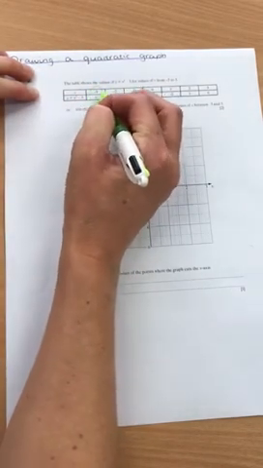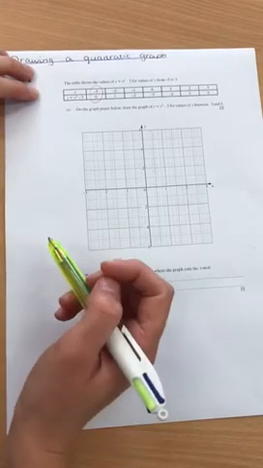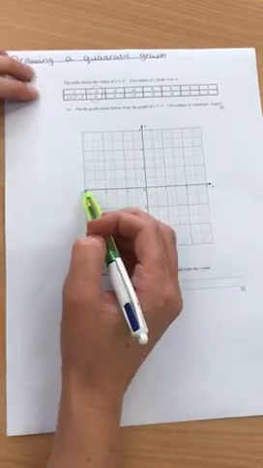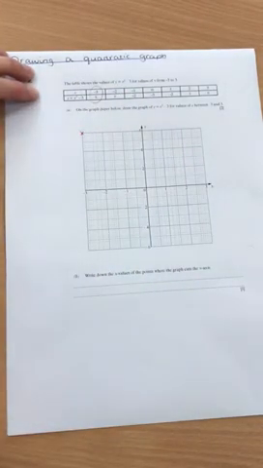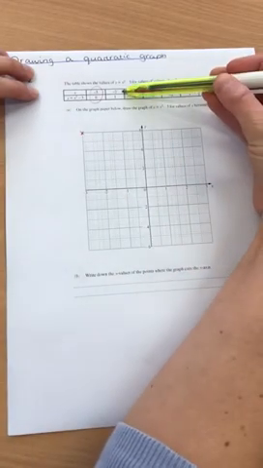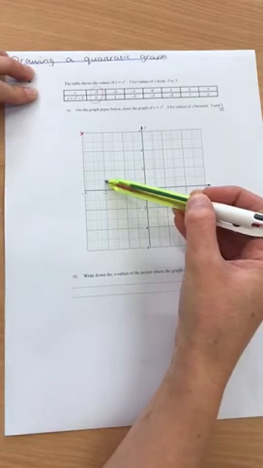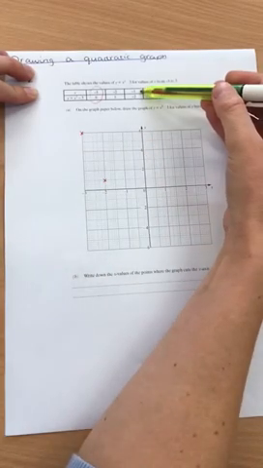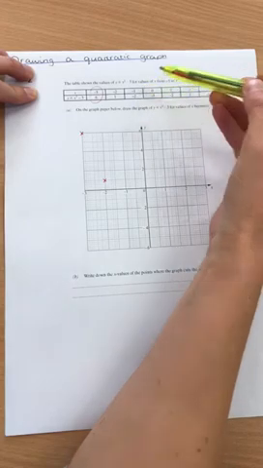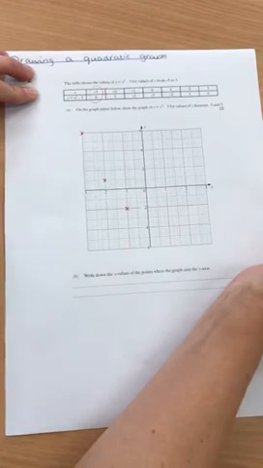If I look at the first pair there, that is the coordinate minus 3 and 6. So that means I go across to minus 3, I come up to 6, and I draw a cross. The next coordinate here is minus 2 and 1. So that means I come across to minus 2, up to 1, and draw a cross. The next coordinate is minus 1, minus 2. So I'm coming across to minus 1, down to minus 2, and I do a cross.